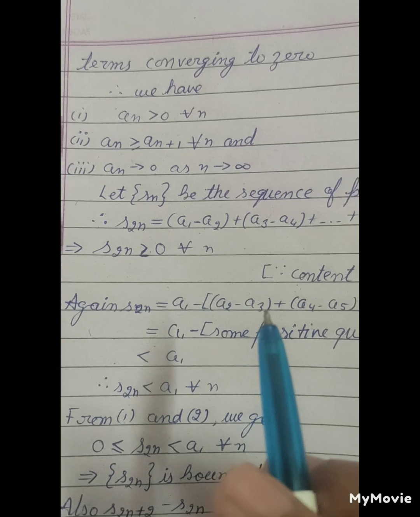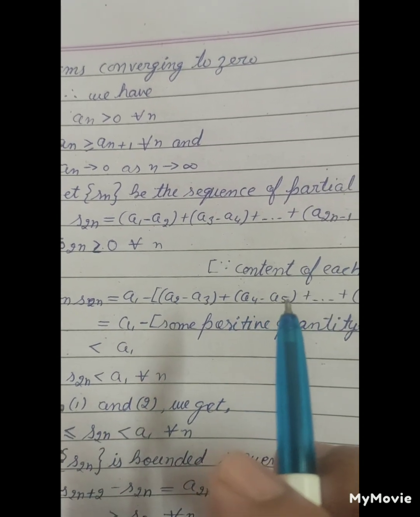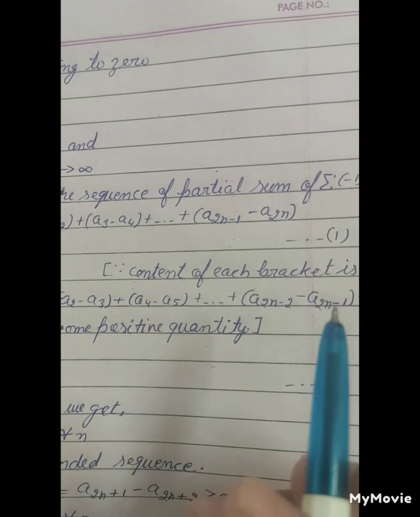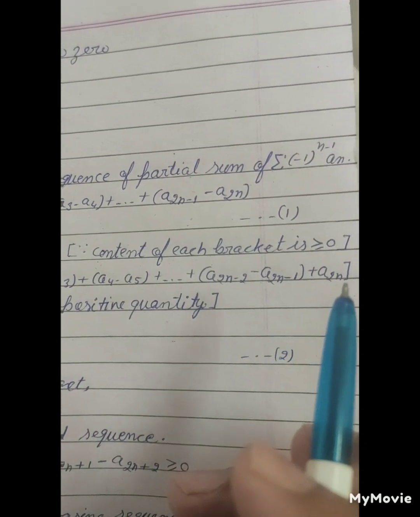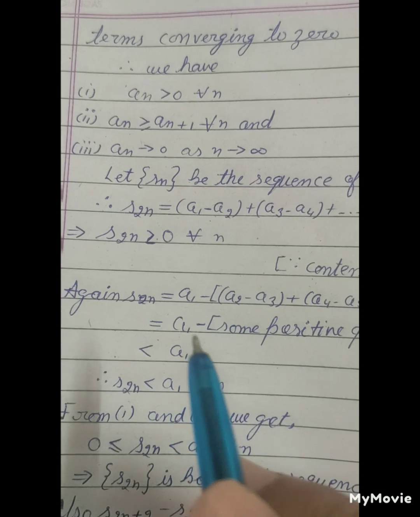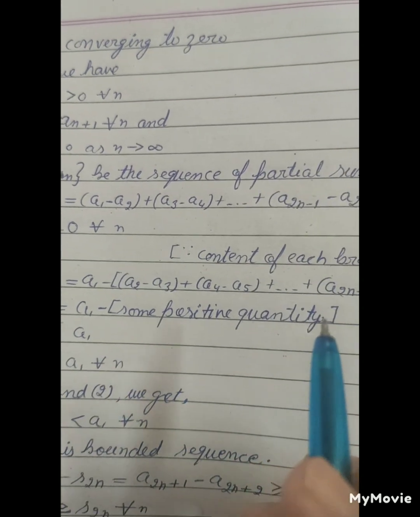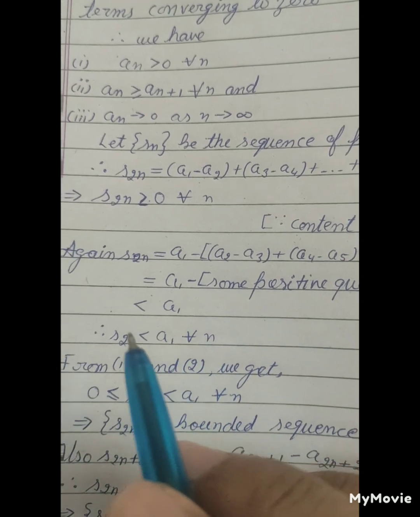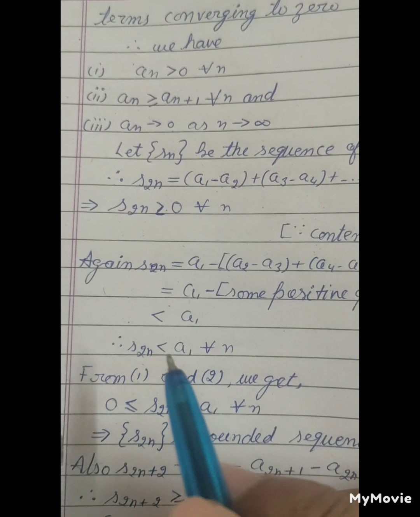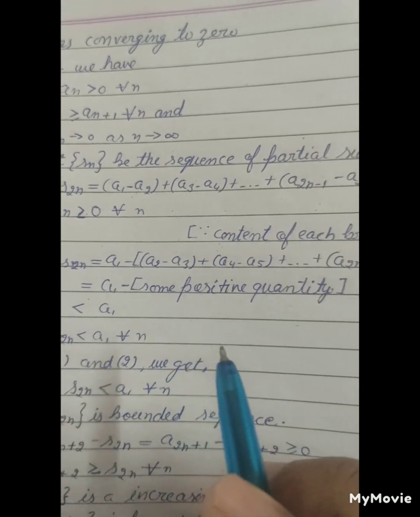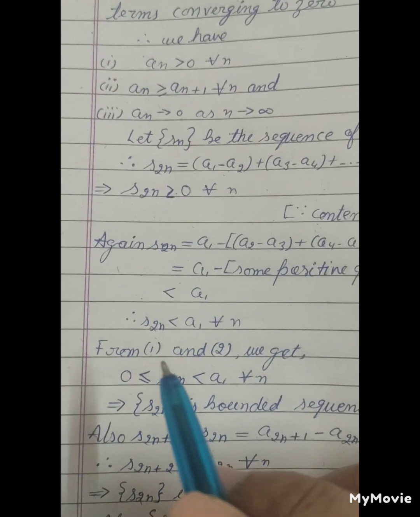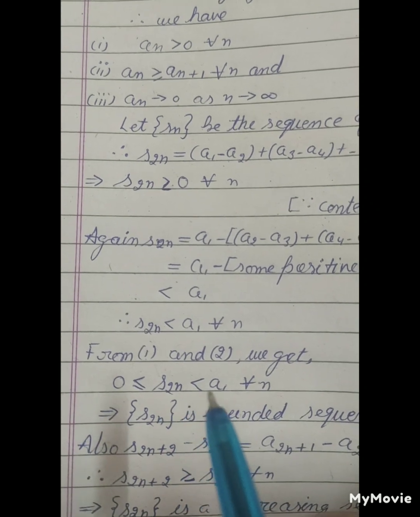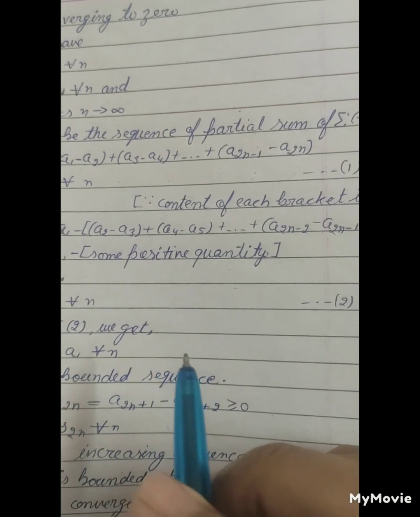Again, S_2n equals a1 minus a2 minus a3 plus a4 minus a5 plus so on plus a_(2n-2) minus a_(2n-1) plus a_2n, which equals a1 minus a sum of positive quantities, which is less than a1. So S_2n is less than a1 for all values of n. Equation 2. From 1 and 2 we get 0 is less than or equal to S_2n is less than a1 for all values of n.